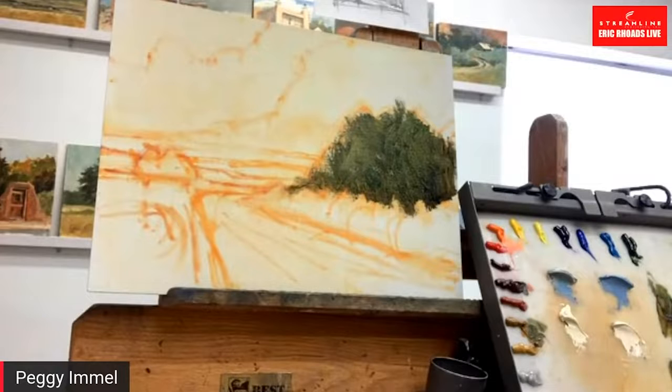Do you always pre-mix like that, or are you that organized? Yeah, I do. That way I don't interrupt the painting flow with the mixing.